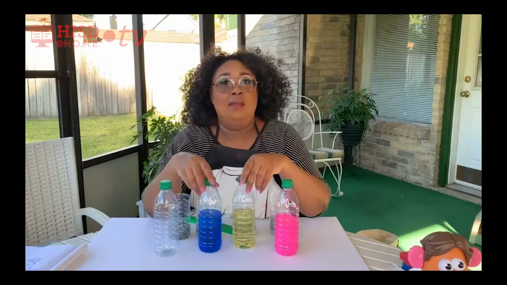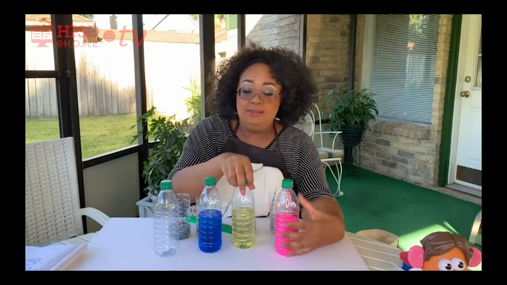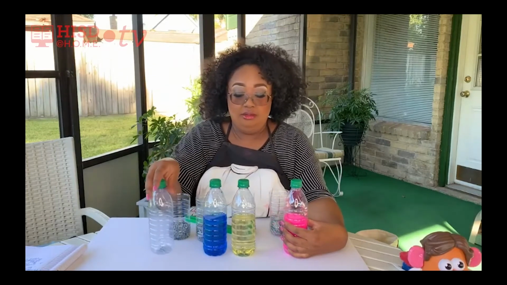Let's take that time to think. Which substance or which state of matter will attract the most paper clips through it? Take a moment and think. I'm going to give you some thinking time.